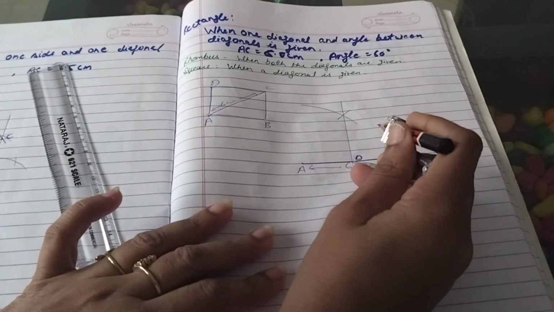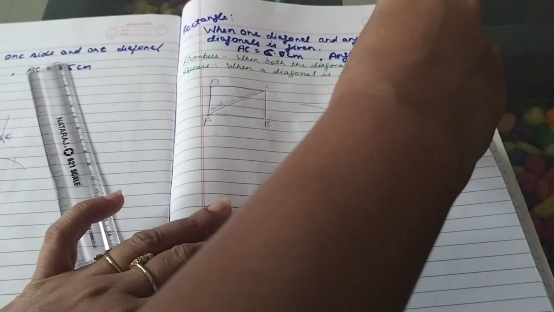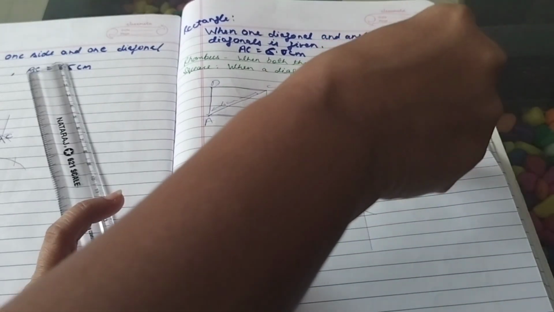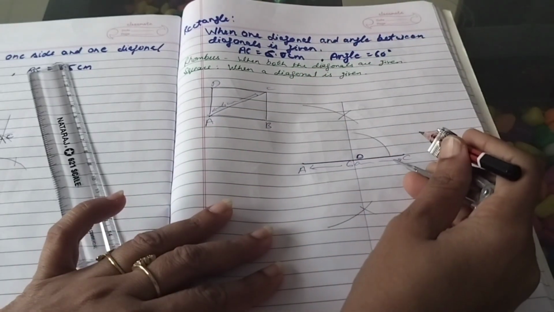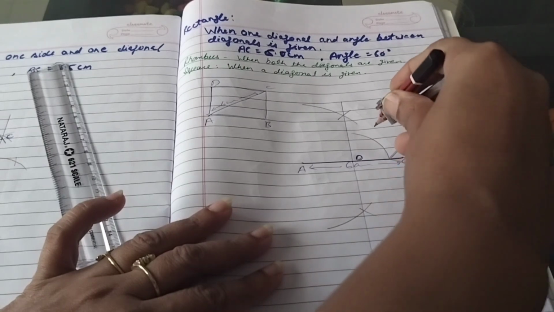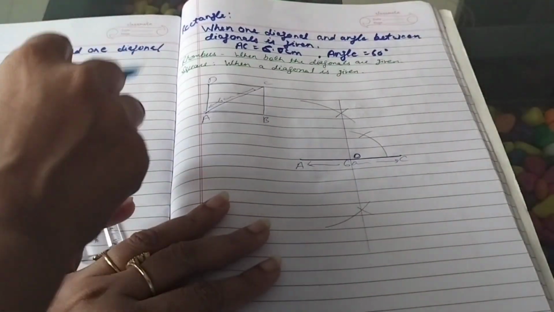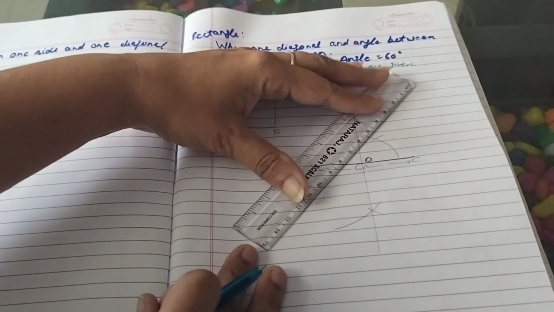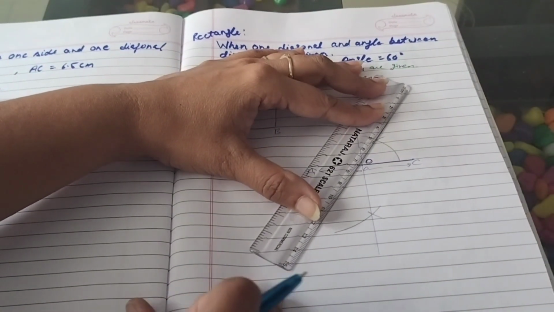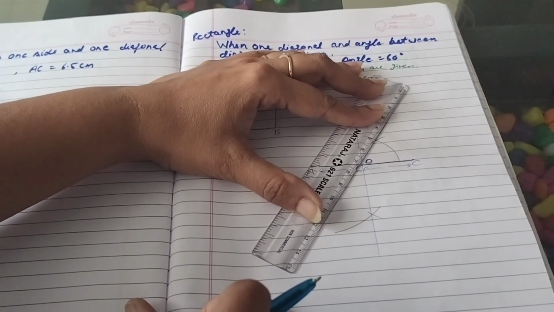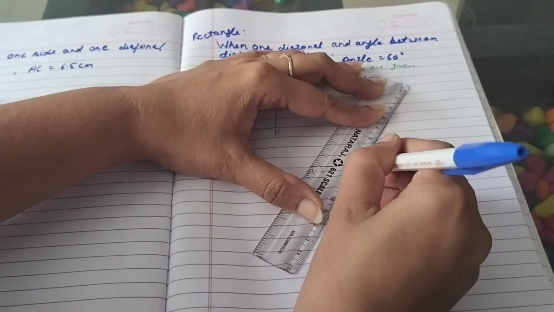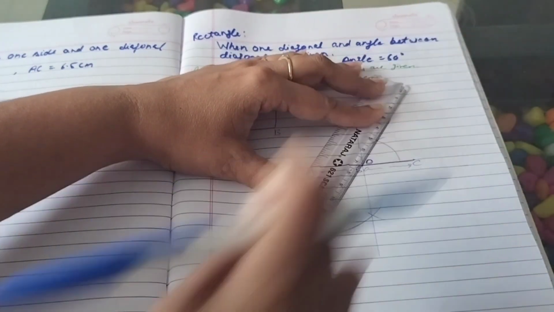Taking O as the center, with any radius, we will make an arc. The point where it intersects AC, we take as the center. With the same radius, we make an arc. This will be your 60 degrees. Now we join this O point and this intersection point. This is how we join it in both directions.